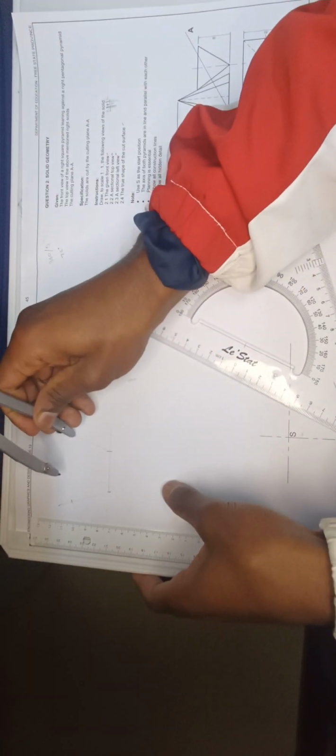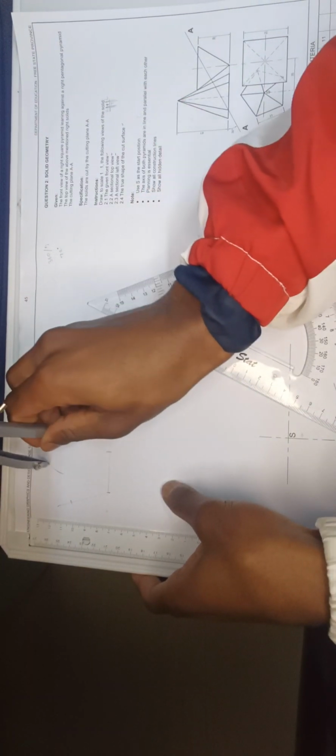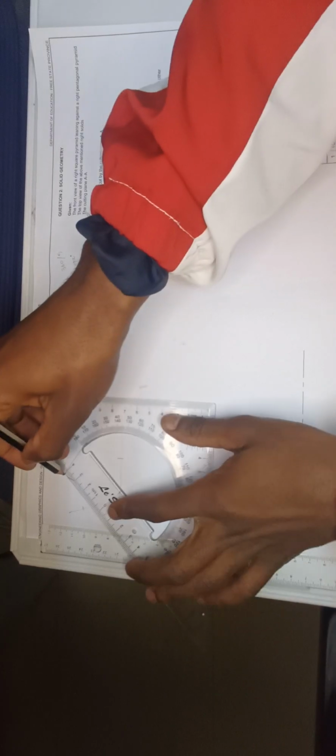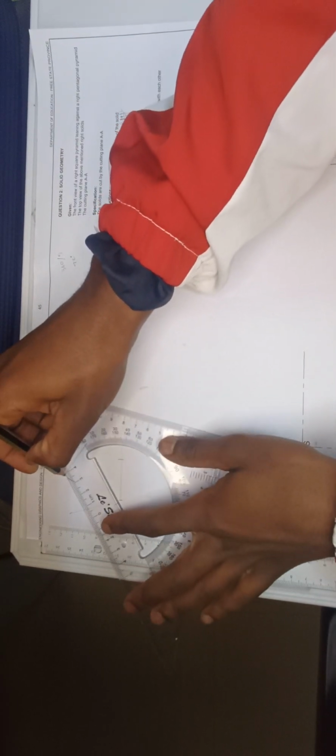Also on this side, I have my arc. Then I do not adjust my compass, standing here. Now I have my 5 points confidently, so I can join them because this is my auxiliary view. I can use any type of line I want. Normally I like using solid lines.